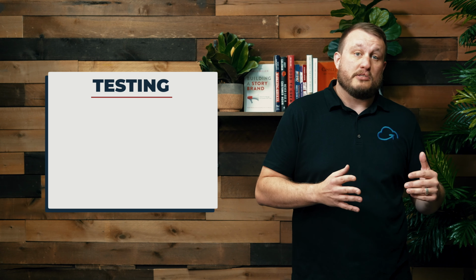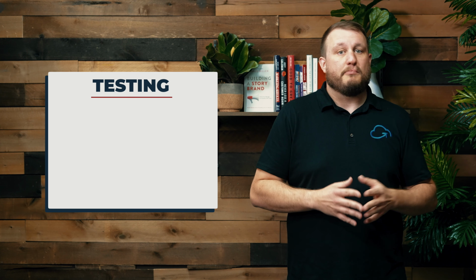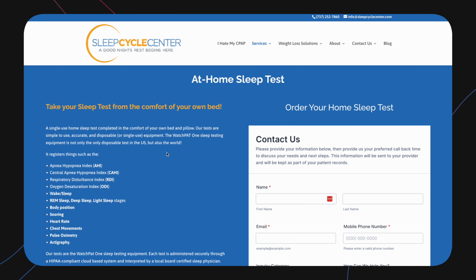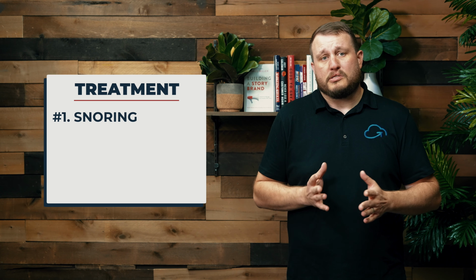After that, you want to move into testing. Again, we talked a bit about this earlier. You want to talk about how testing is easy, how it's accessible, how it's accurate, and how you can even do it at home. At this point in the process, you're starting to get kind of down the funnel to where people are going to be serious about treatment. So there's a number of treatment pages that you don't want to ignore. So number 1 is snoring.